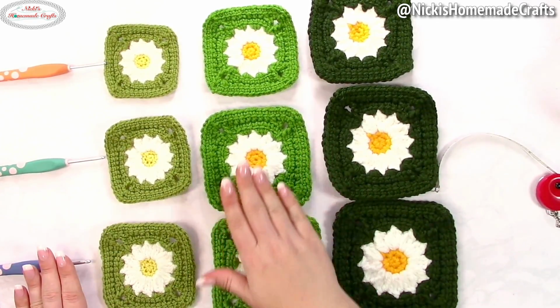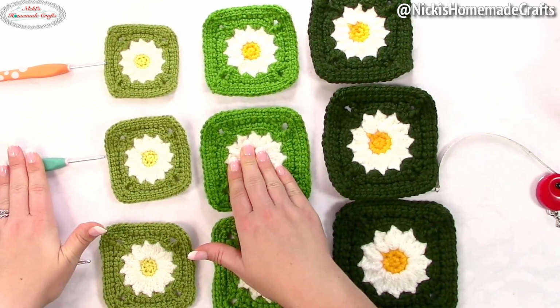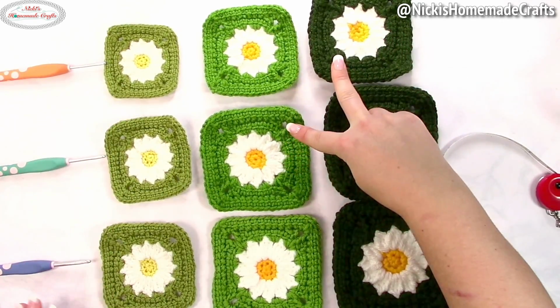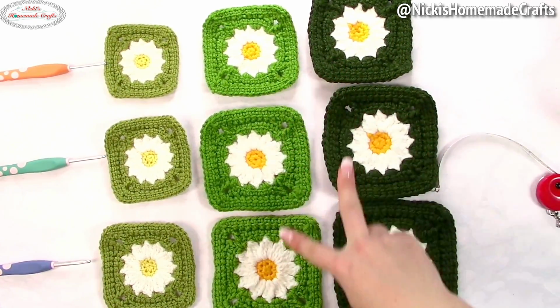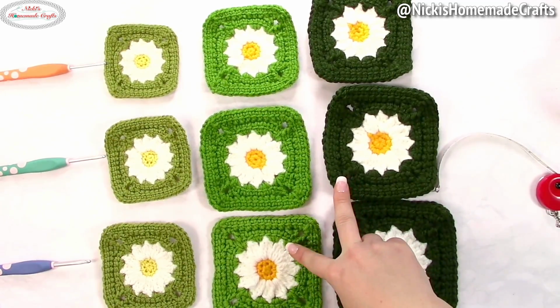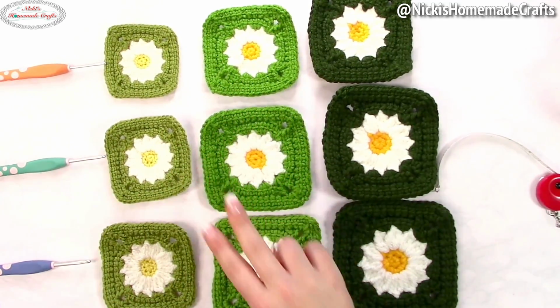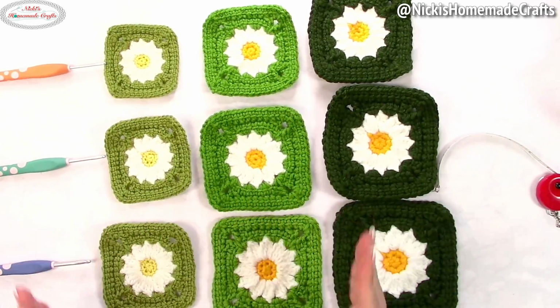So for example, this guy right here was a 4mm hook in worsted, has the same measurement as a 3mm in bulky. So the difference here is just 1mm in hook size. Same is true here, right? 1mm in hook size. But from DK to worsted, it is 2mm in hook size difference and 1 yarn weight difference.